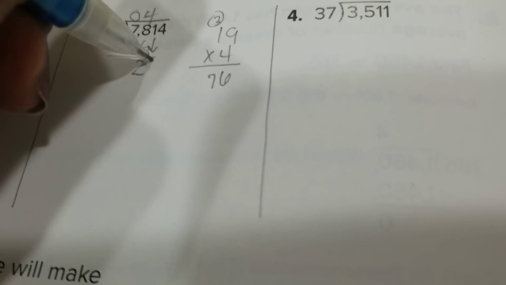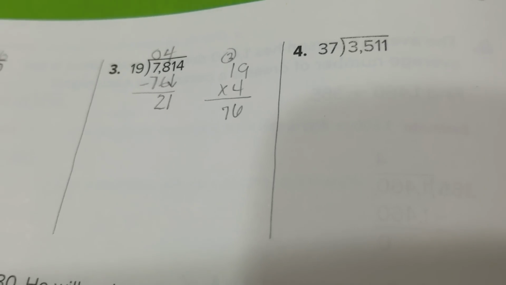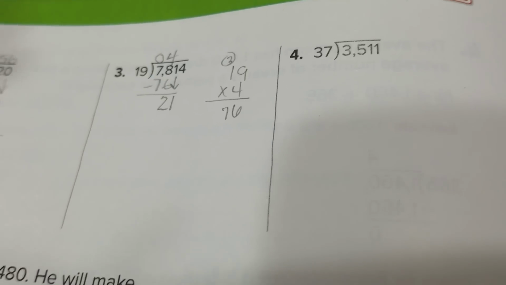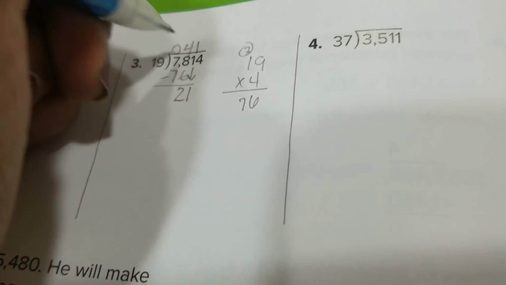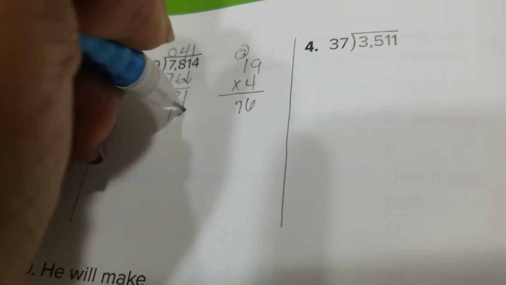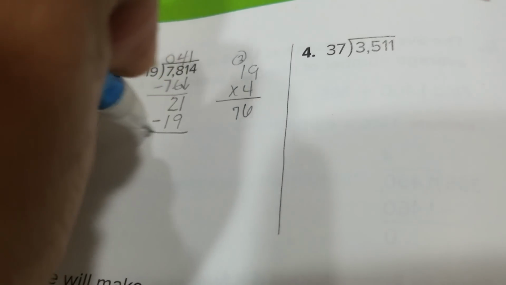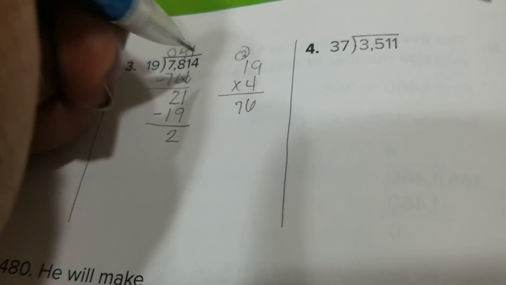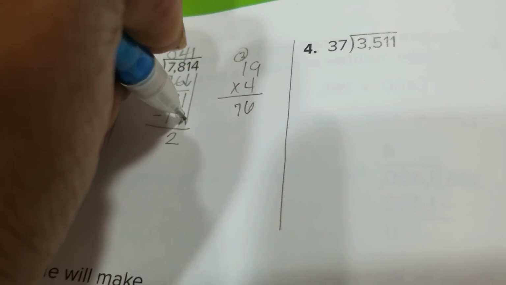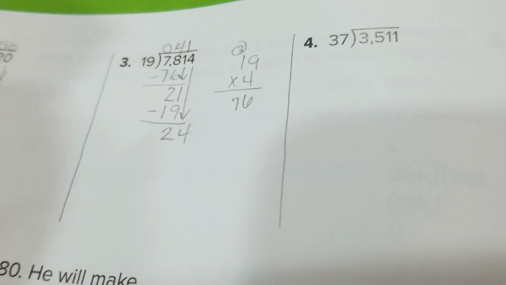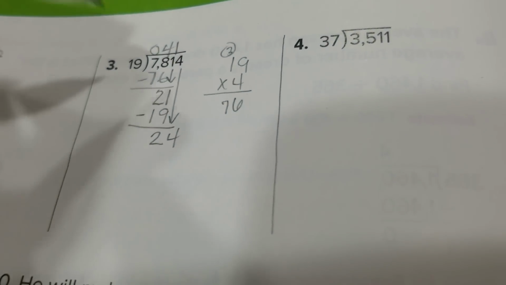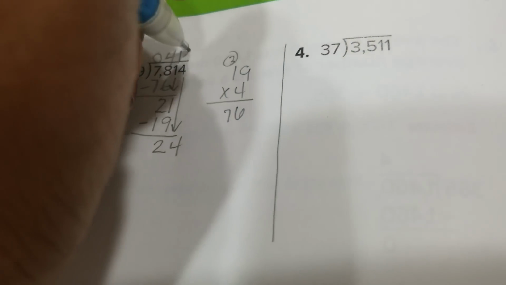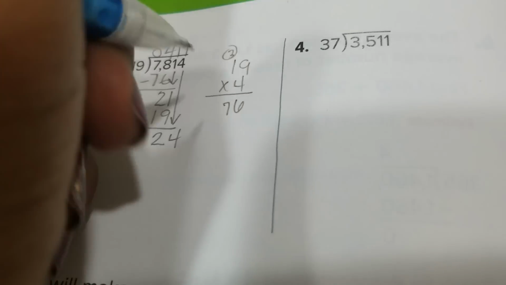Bring down 1. How many times can 19 go into 21? 1 time without going over. 1 times 19 is 19. Subtract. 21 minus 19 is 2. Bring down our 4 all the way down. How many times does 19 go into 24? 1 time without going over.